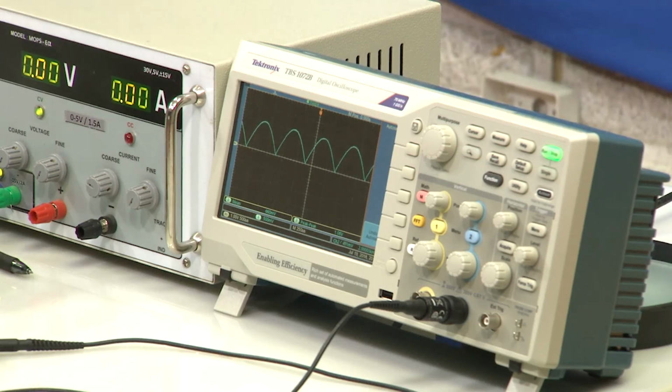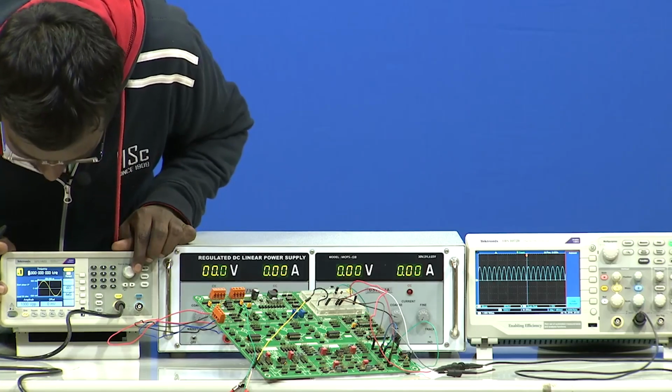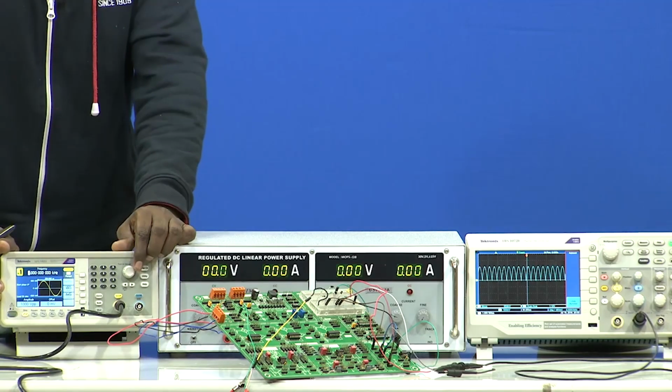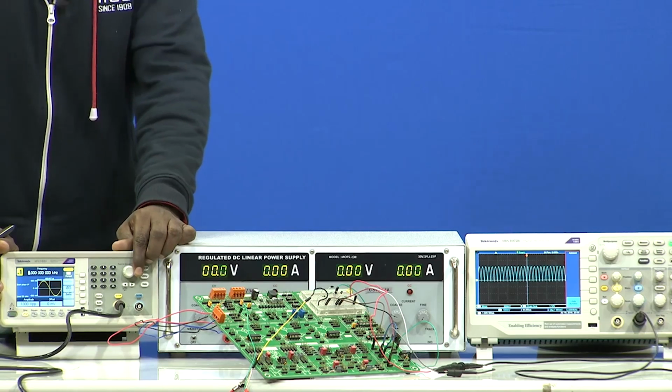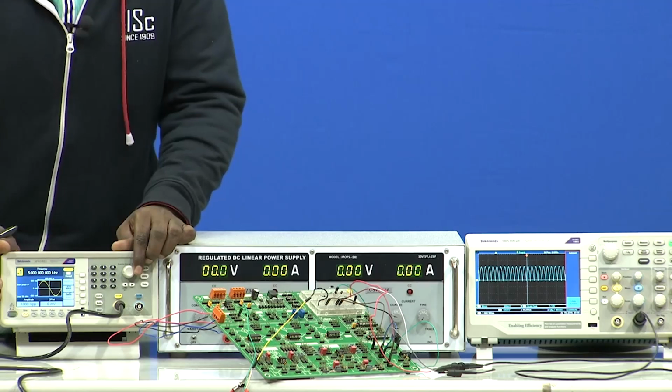Now let me change the frequencies. I'll go to frequency. I'm just going to 2 hertz. Here we can see 3 hertz. Even then it remains the same, right. Now it is at 5 hertz.